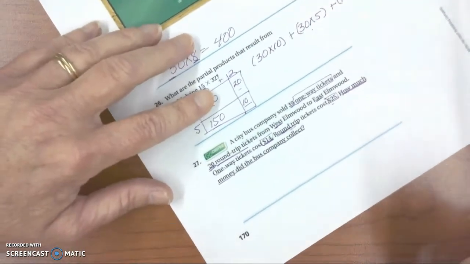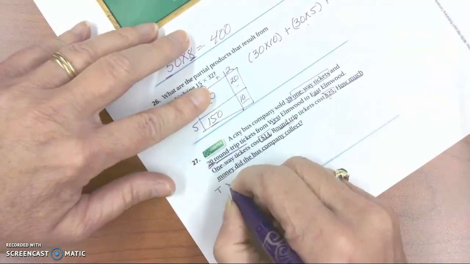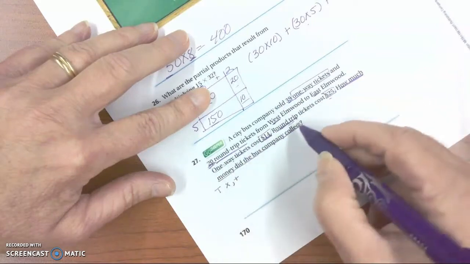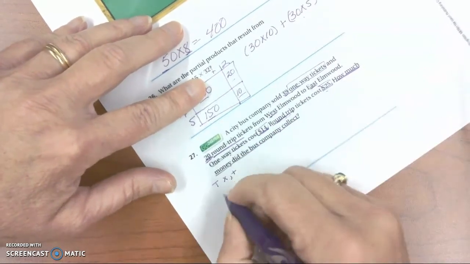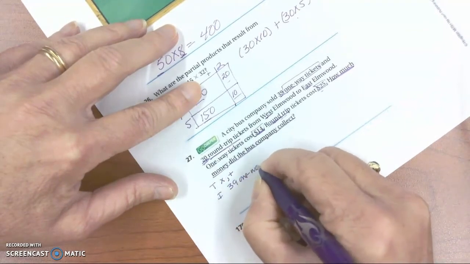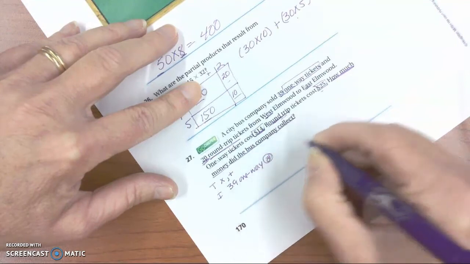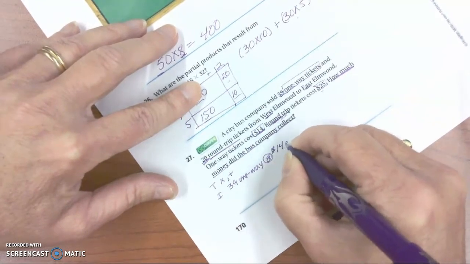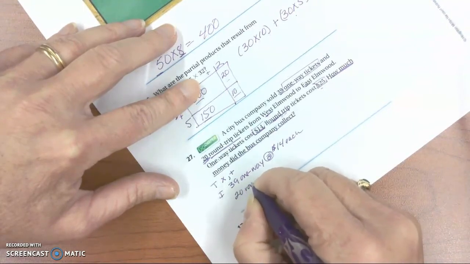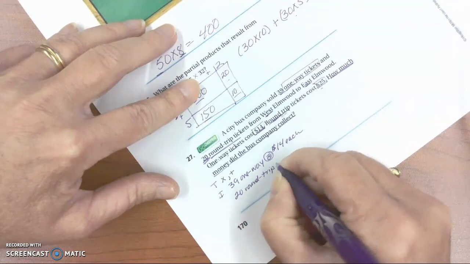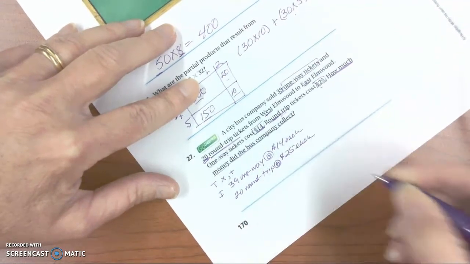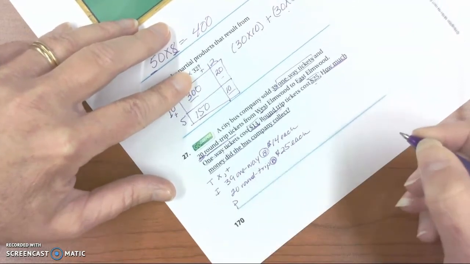So our thought is we're going to multiply and we're going to add because we have two different amounts and numbers of tickets there. Our information, we have 39 one-way tickets at $14 each. And then we have 20 round-trip tickets at $25 each.